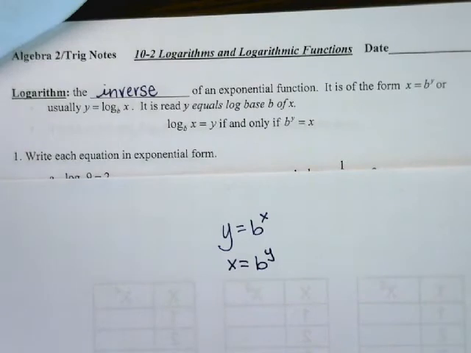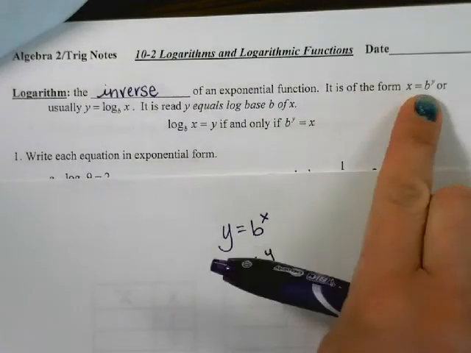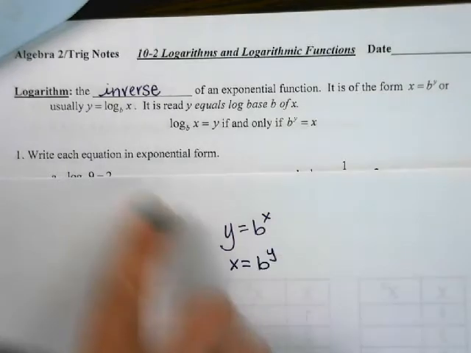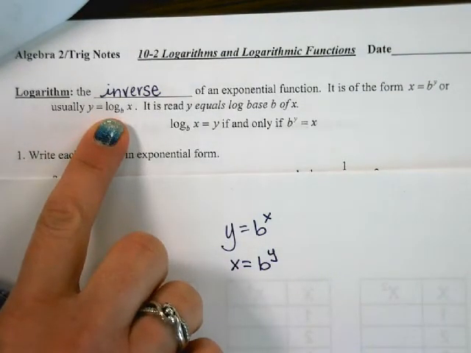But remember, I don't like to graph things that are x equals. The only thing that I can graph x equals are sideways parabolas, right? Other than that, I like things to be y equals. So in order for this guy to be y equals, I have to come up with a form for that. So it's of the form x equals b to the y. That becomes from taking the inverse. But in order for us to put that guy out front, we change it and call it a logarithm. So a logarithm is an inverse of an exponential function.